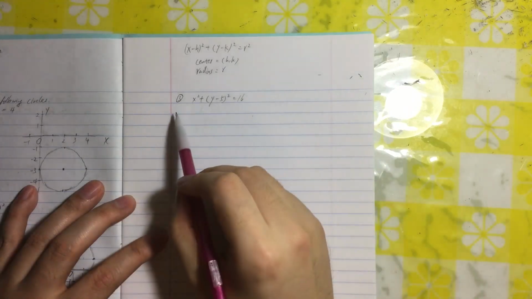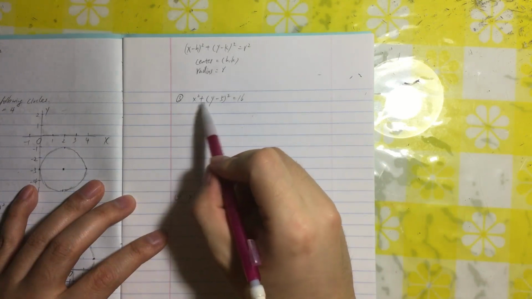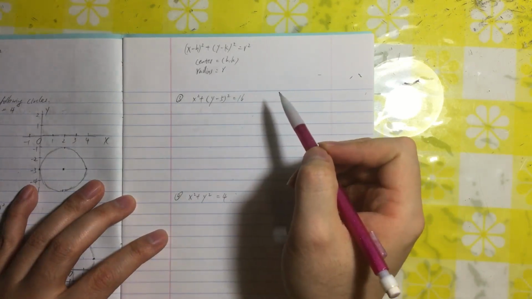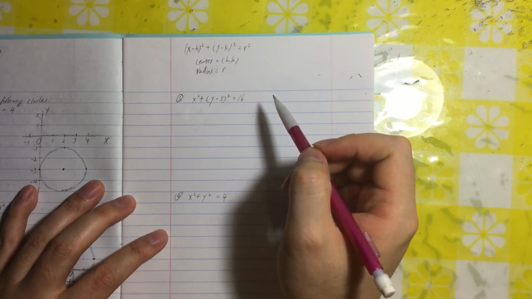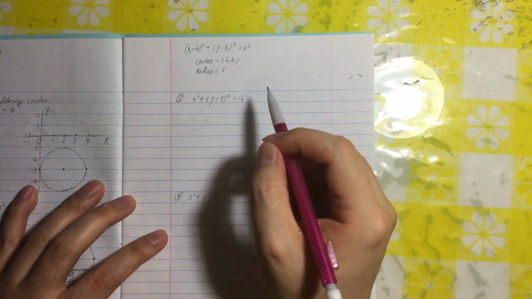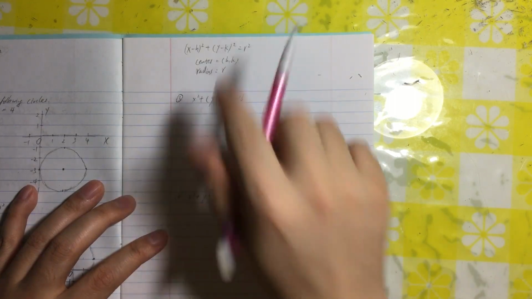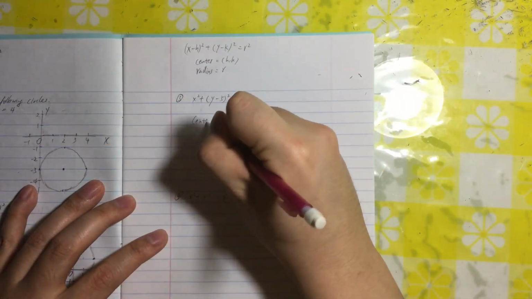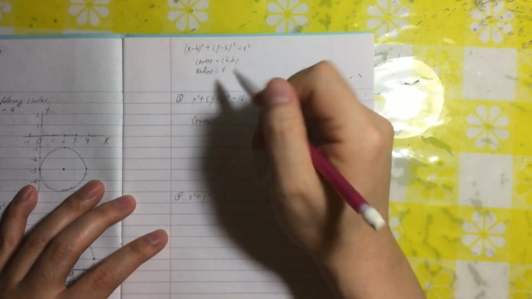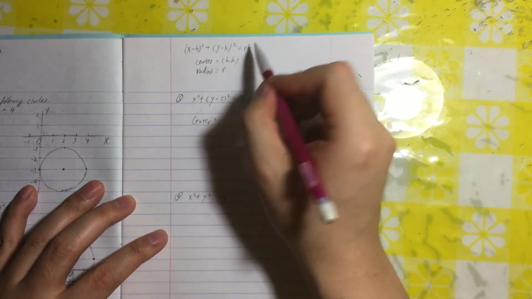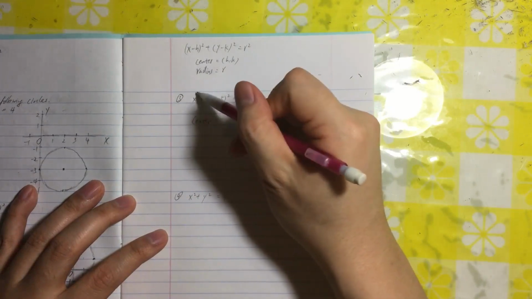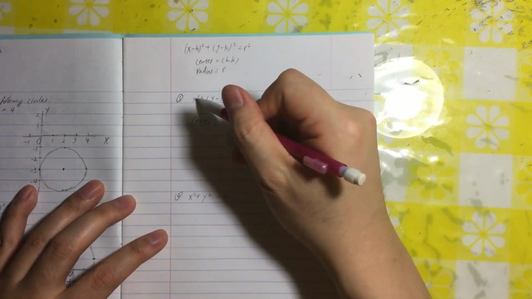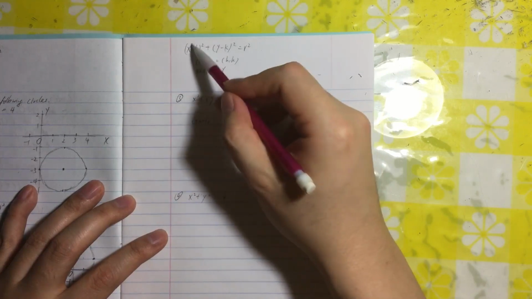Next, graph the equation of a circle: x squared plus (y - 5) squared equals 16. In order to graph a circle, we need to first find the center and the radius of the circle by matching the formula. Center is (h, k). Here we have x squared, which matches x minus h squared. If there's no number after x, that means h must be 0.